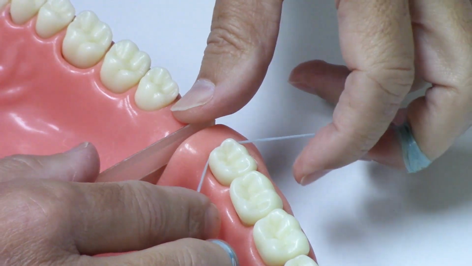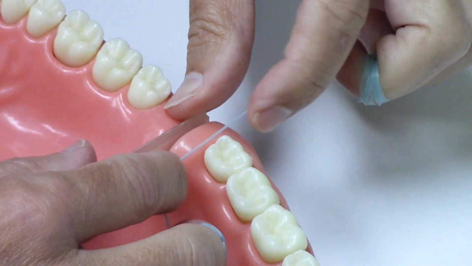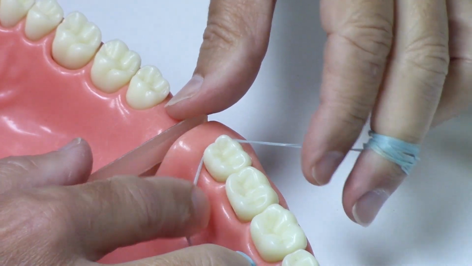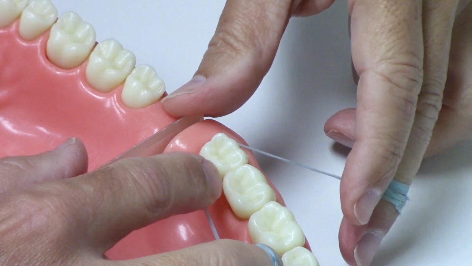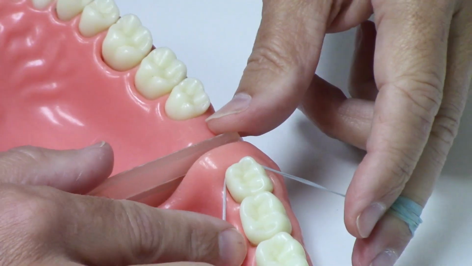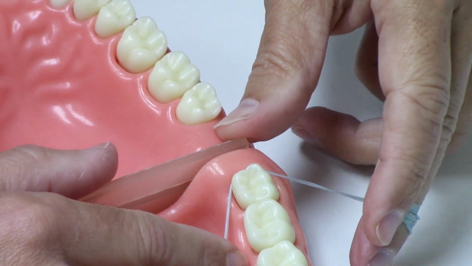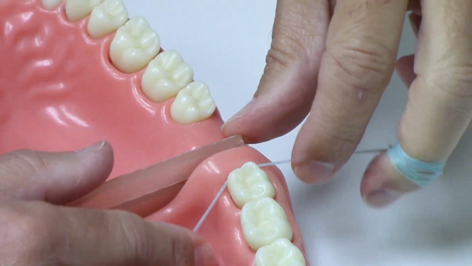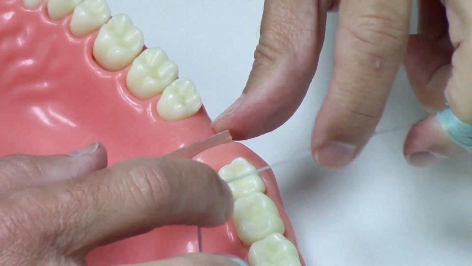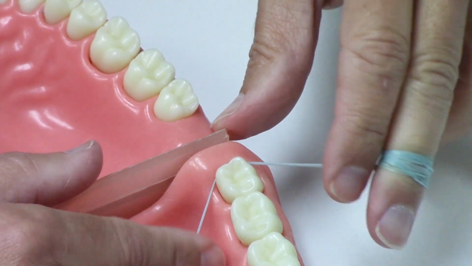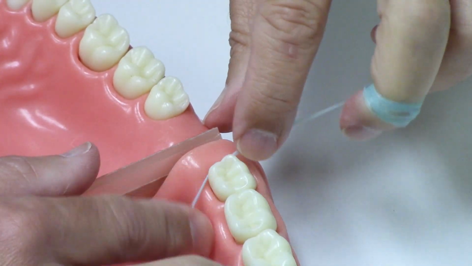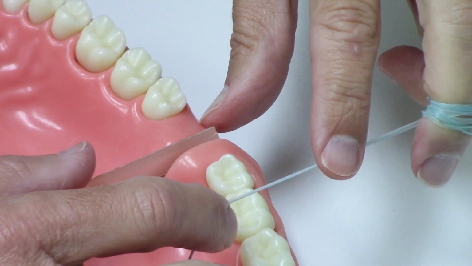So when you have a tooth like this that does not have a tooth next to it, loop the floss behind the tooth, and here just gently buff horizontally back and forth. You want to get under the gum line, but you want to be careful that you don't cut the gum. You can also flick the floss vertically, and you can do a combination of a little bit of horizontal and vertical. It's kind of a challenging area to floss.